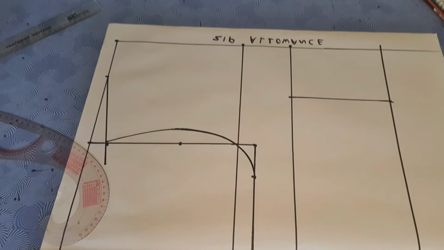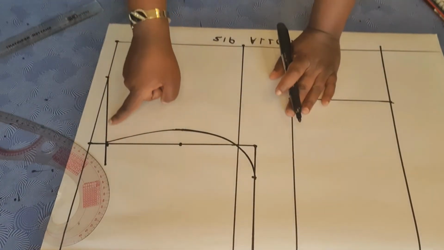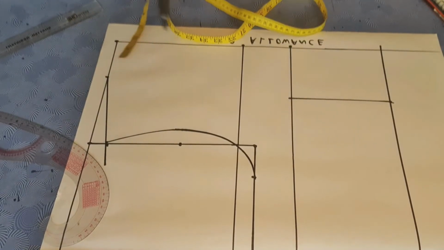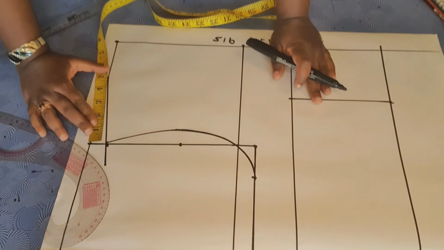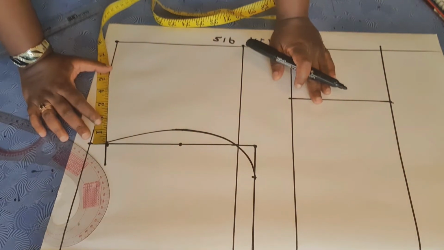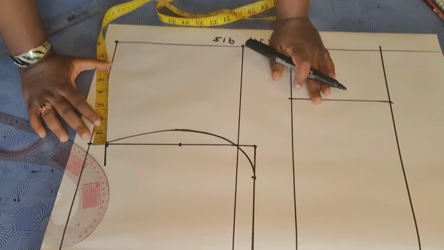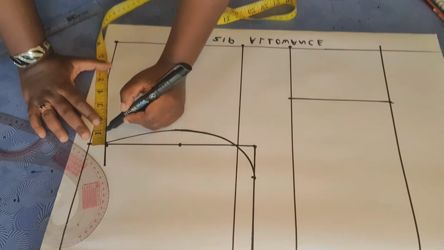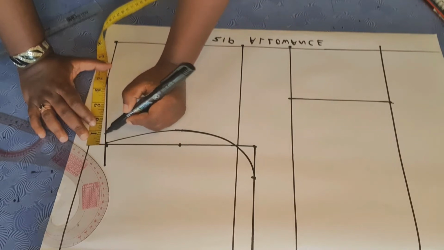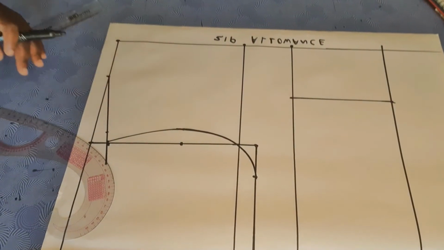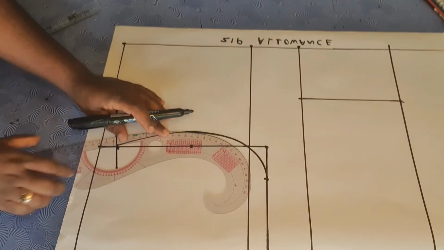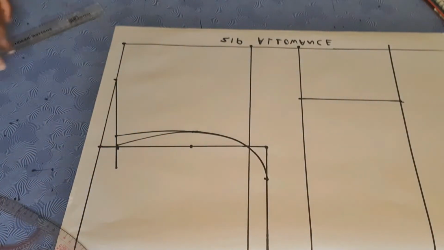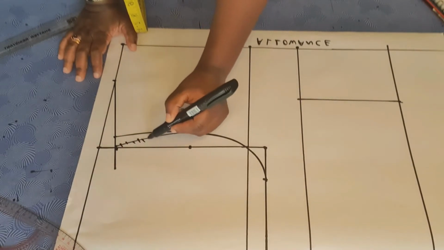Okay, so we have our front armhole curve, and then if you think this is too wide, you can reduce it. So for example, let me check this out. It looks too wide for what I want. So this is about 5 inches. I might take out maybe, let's say, 3/4, so that it's not too wide. And I will do this. Okay, and we ignore this one.